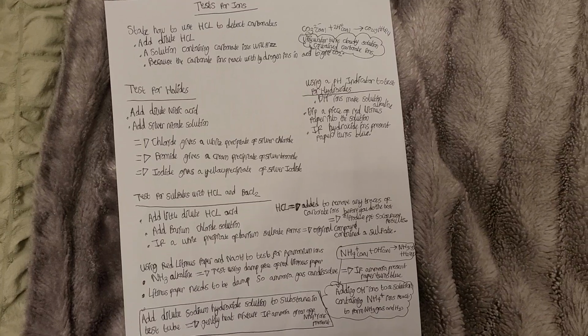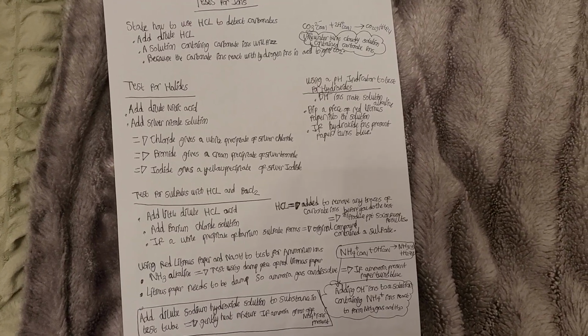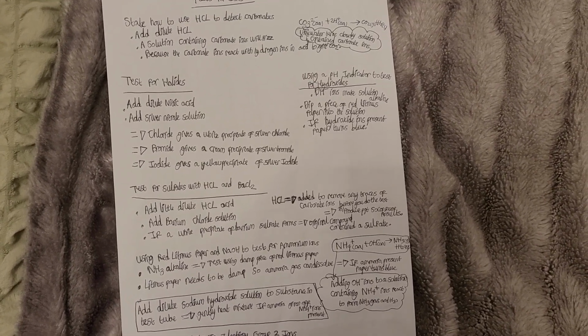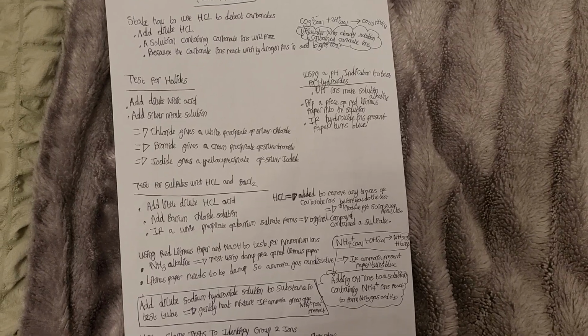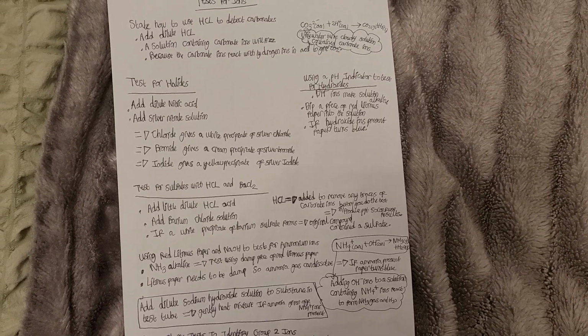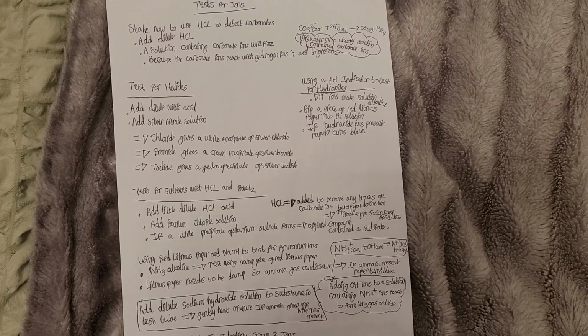Test for halides. Add dilute nitric acid, then add silver nitrate solution. Chloride gives a white precipitate of silver chloride. Bromide gives a cream precipitate of silver bromide. Iodide gives a yellow precipitate of silver iodide.